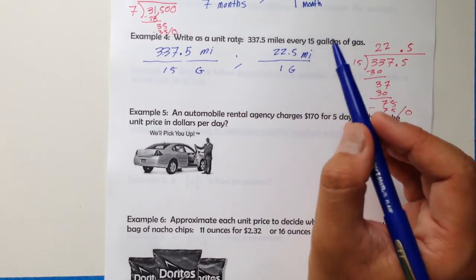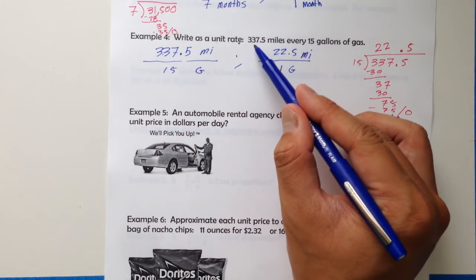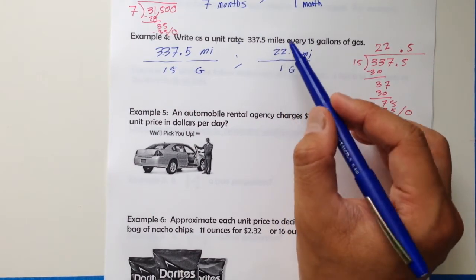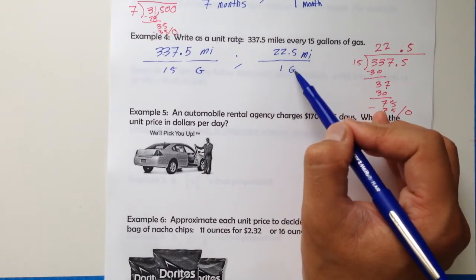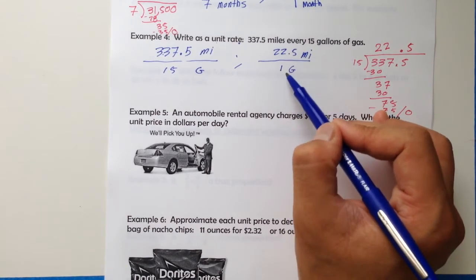If your car has a tank that's 15 gallons and after driving till the tank's empty, you realize that you have traveled 337.5 miles, then you can use unit rate to determine how much gas you're getting per gallon. So 22.5 miles per gallon.